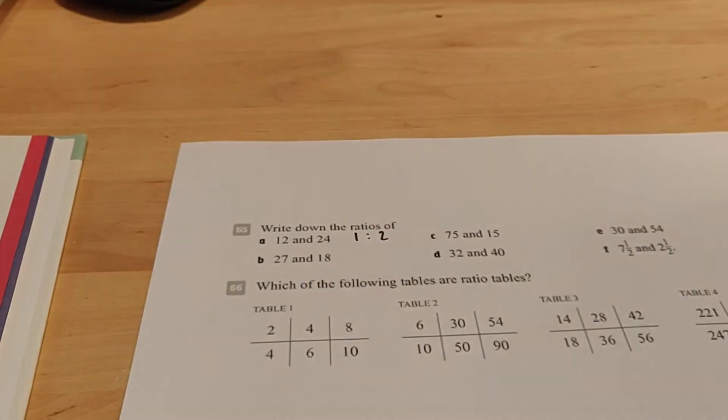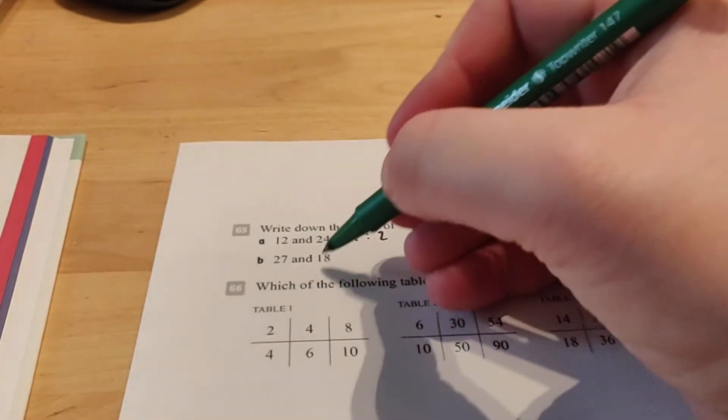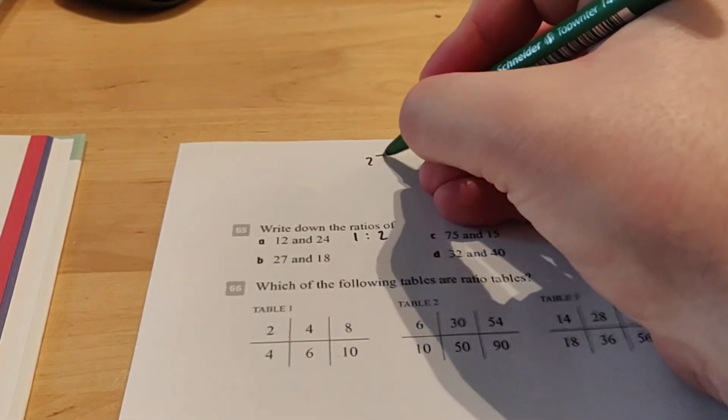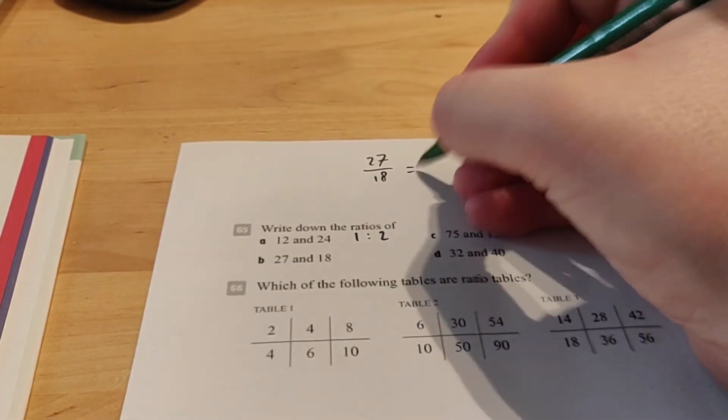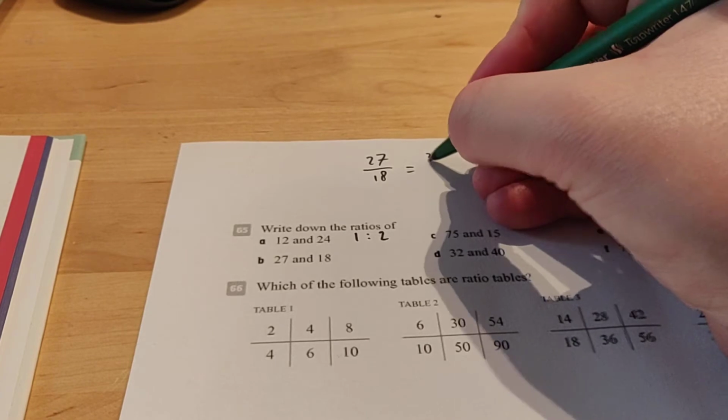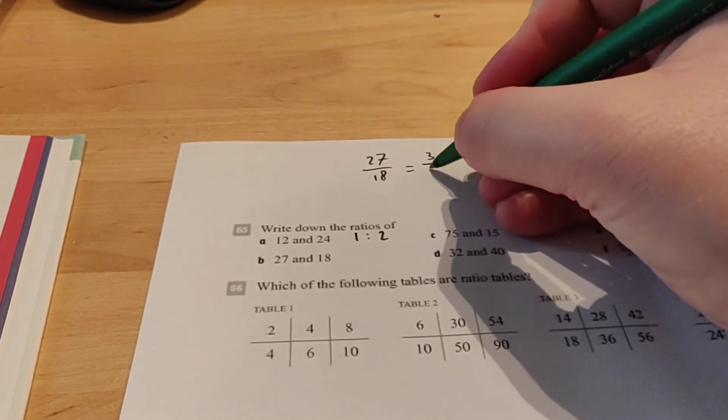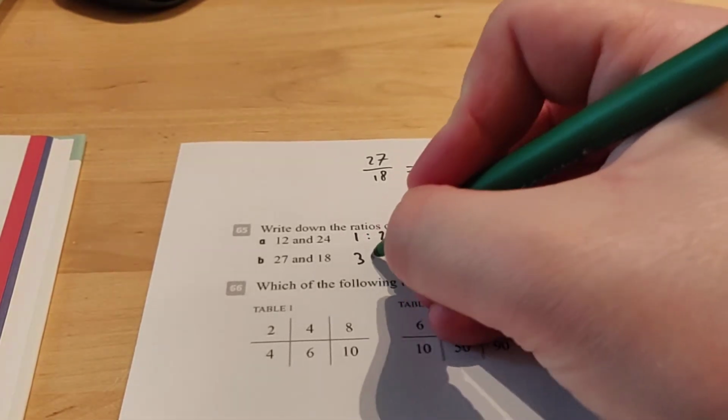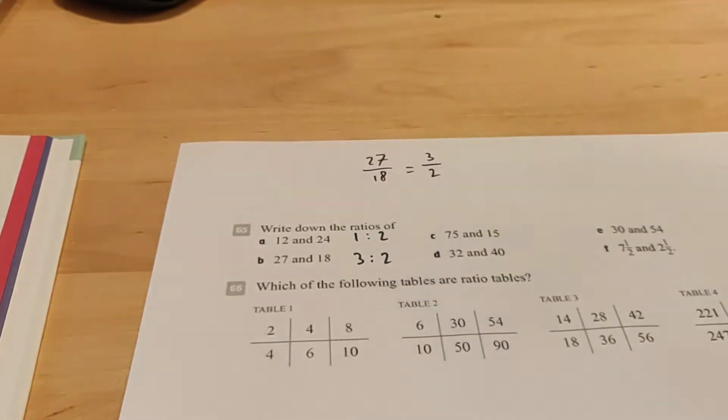So it's a bit similar to a fraction, because if I change this, the 27 and 18, if I change that into a fraction like that, you know that the top and the bottom can both be divided by 9. So then you have this. So this is the ratio. The ratio is 3 to 2, right?